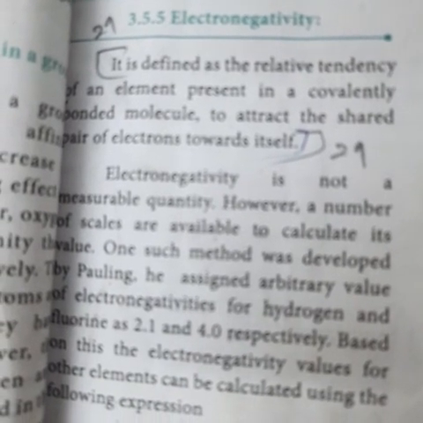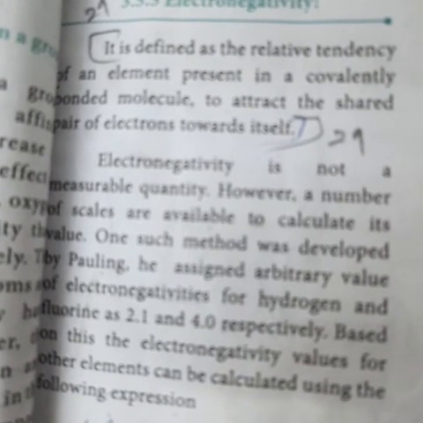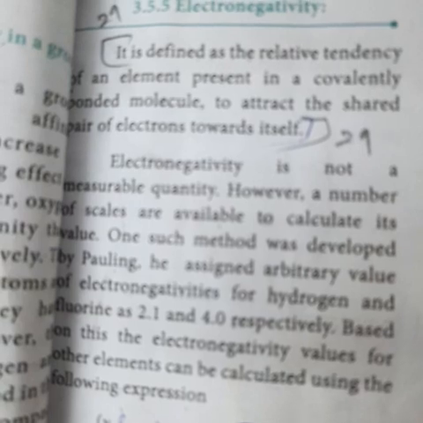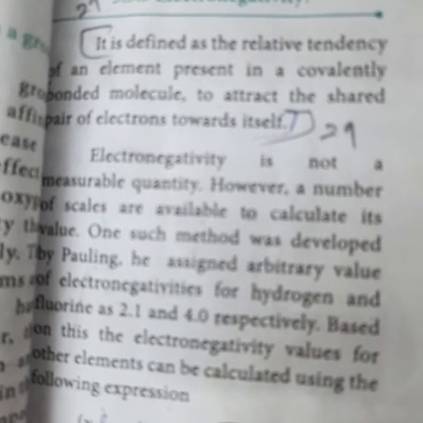Please understand the concept. This is very useful for your other further chapters in 12th standard chemistry. These are the basic things you have to learn clearly about these chapters.